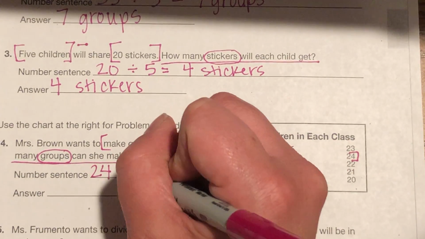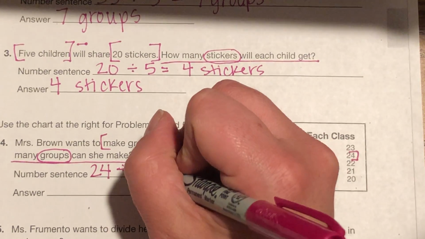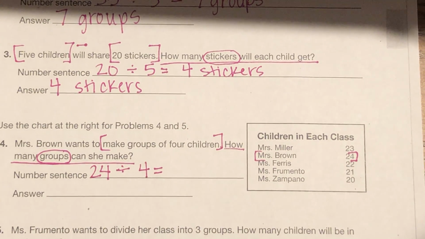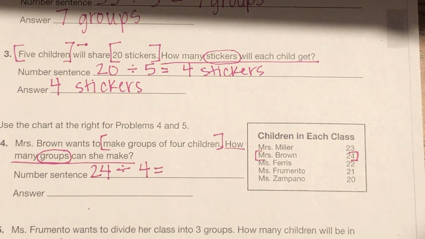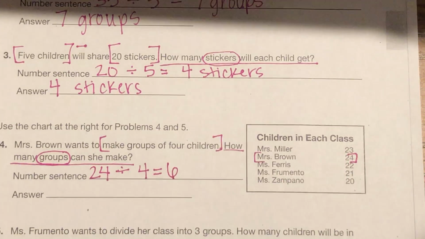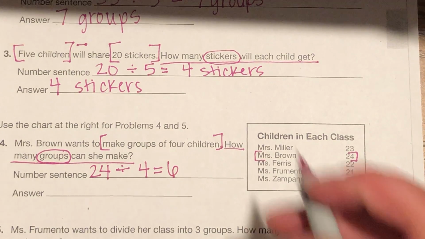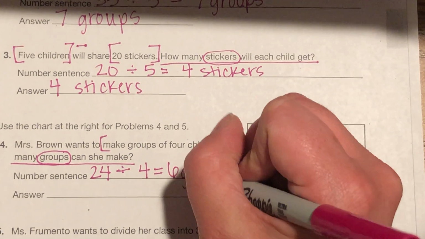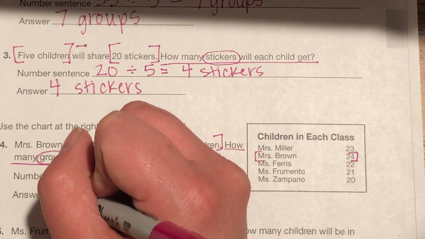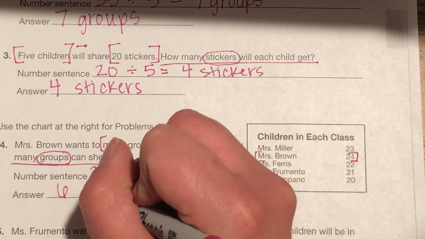Okay, so I'm going to divide 24 divided by 4. Okay. What would that be? That would be 6. And what am I answering in? I'm answering in groups. So my answer, everyone, is, let me hear you, 6 groups.